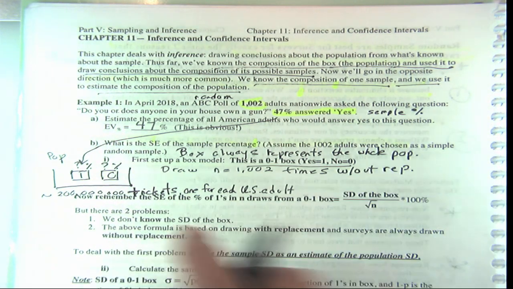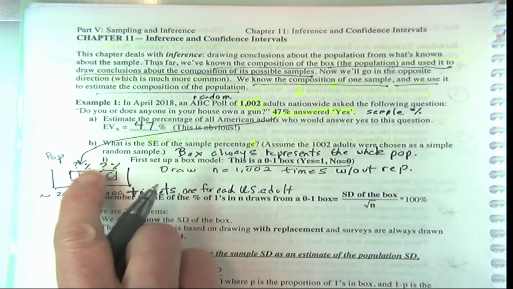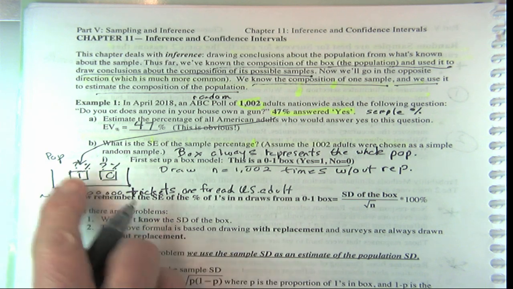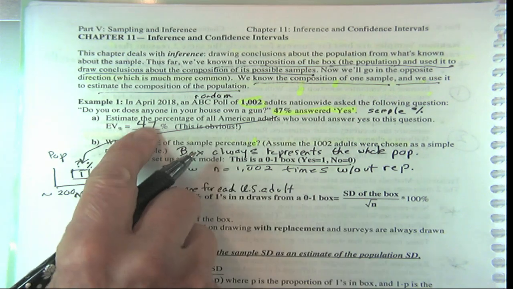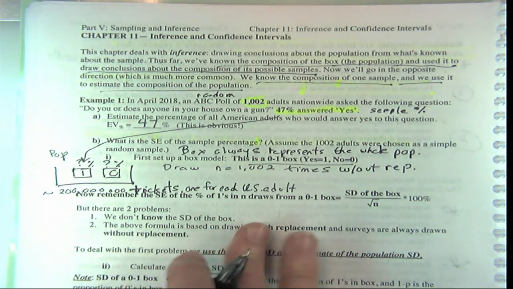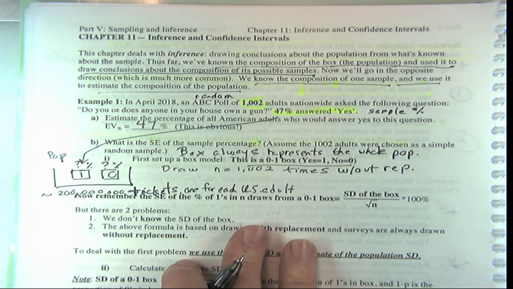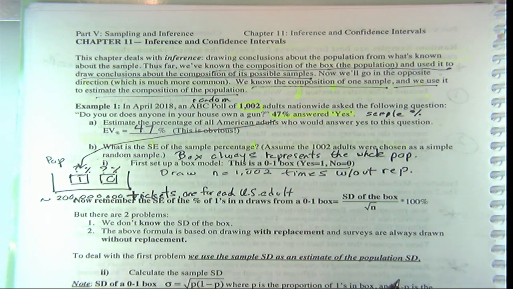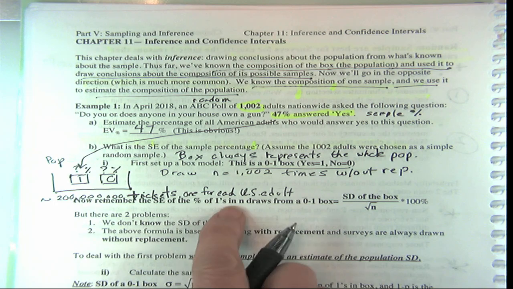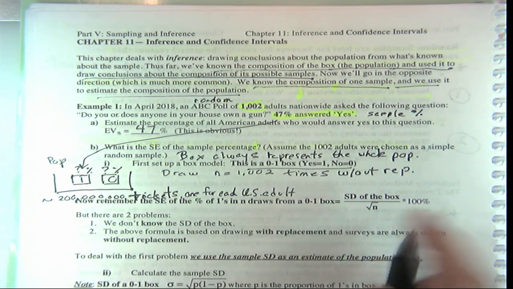And then what did we get? 47% ones. All right, so that's what we use to estimate the expected value here. But now, how are we going to do the standard error? That's the problem. The standard error of the percent of ones is the standard deviation.